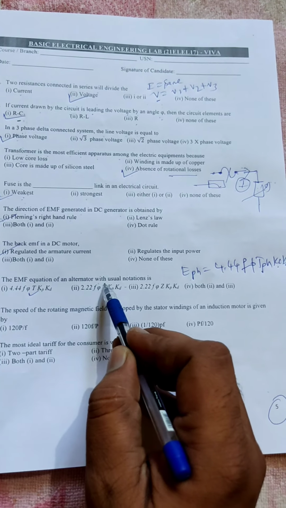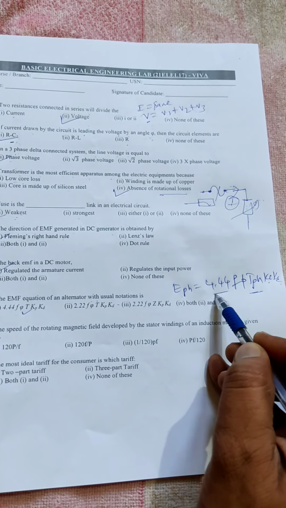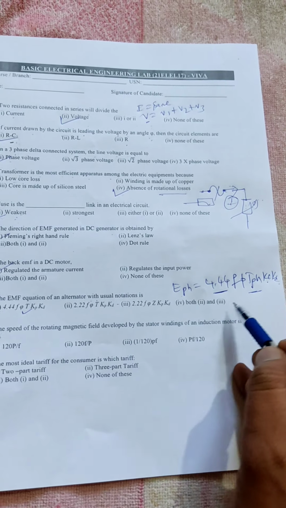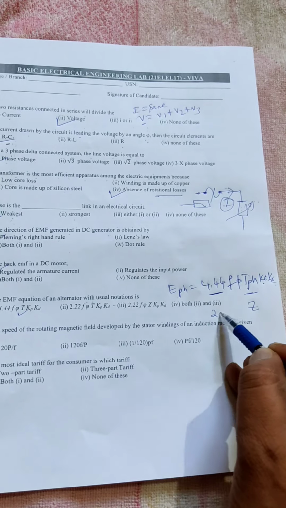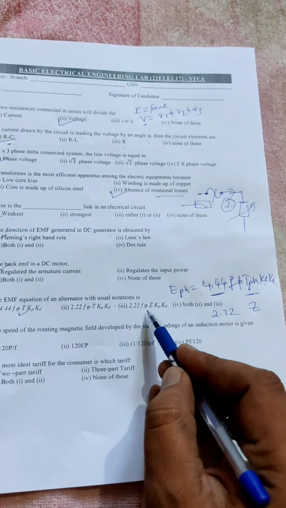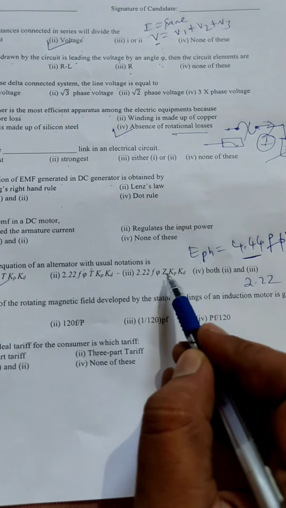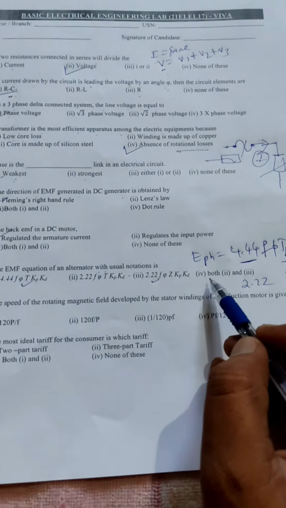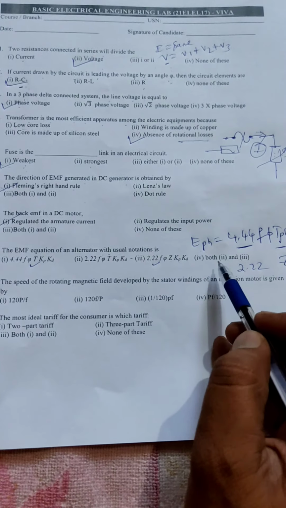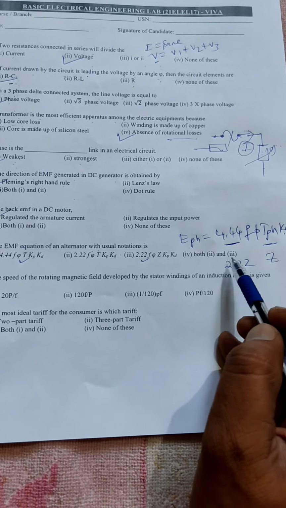The option 2.22 F phi TPH is not correct. Whenever turns are used, the numerical value should be 4.44. Whenever it is conductors, then the numerical value should be 2.22. So for the third option, 2.22 F phi Z Kp Kd, this is also correct. But they gave in the fourth option both second and third.